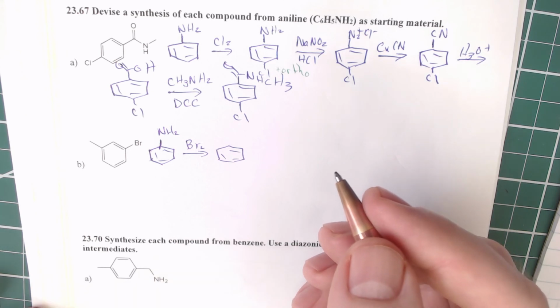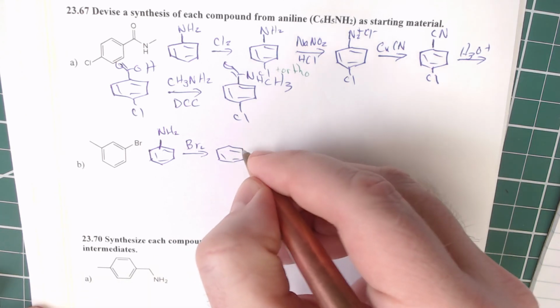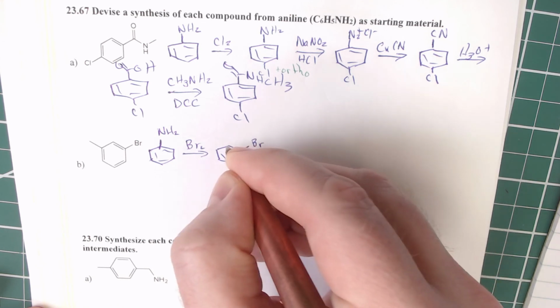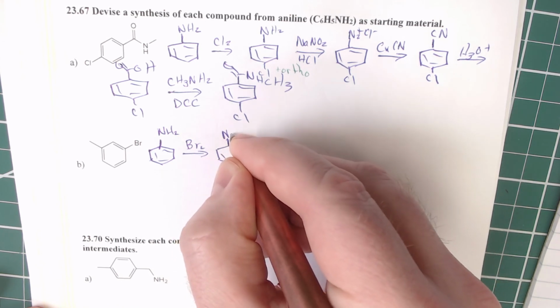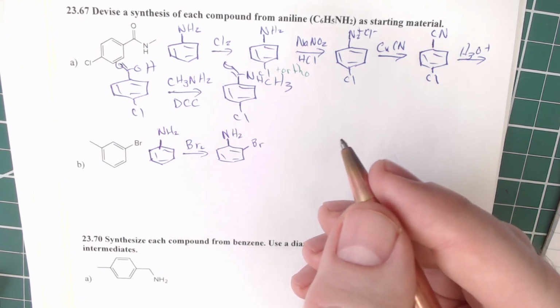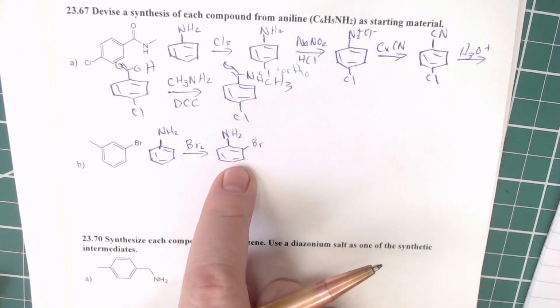And when we do this, we would get a mixture of ortho and para. I'm going to write the ortho version of this, so bromine, but it turns out the para would still be synthetically useful.